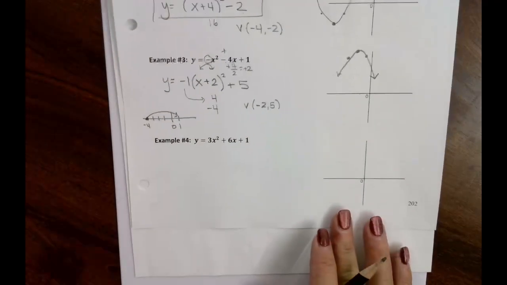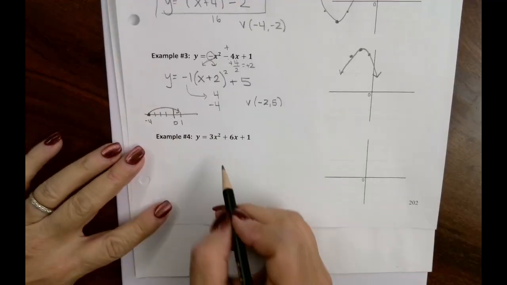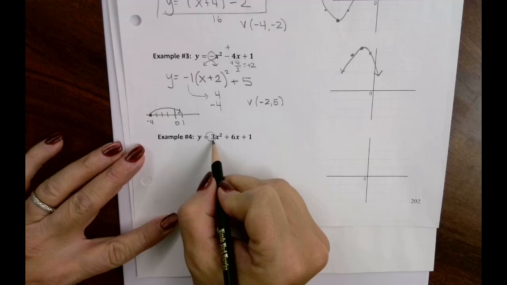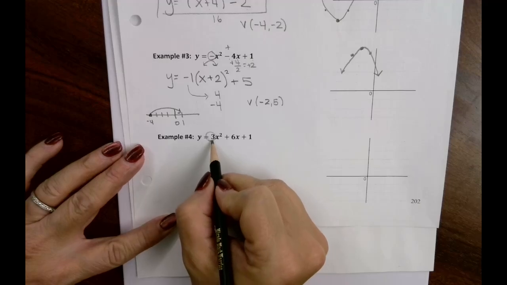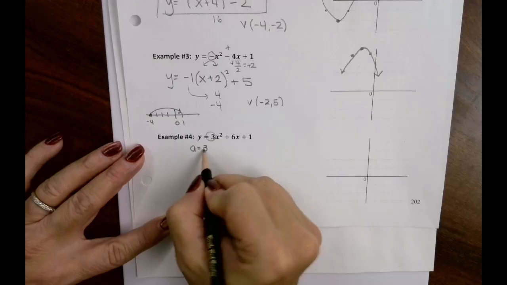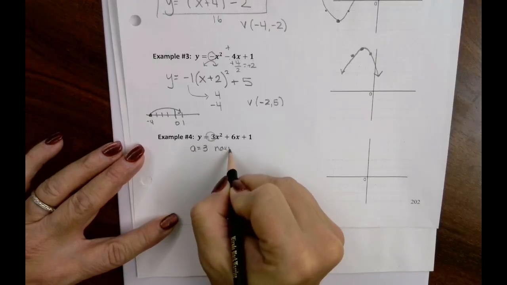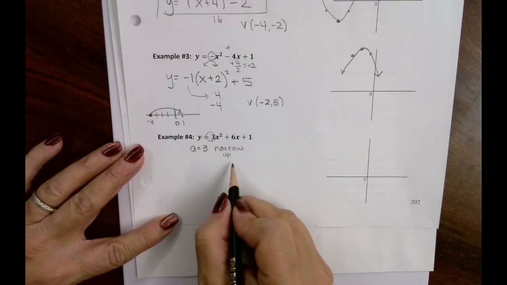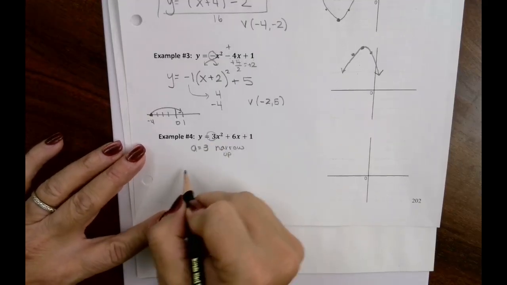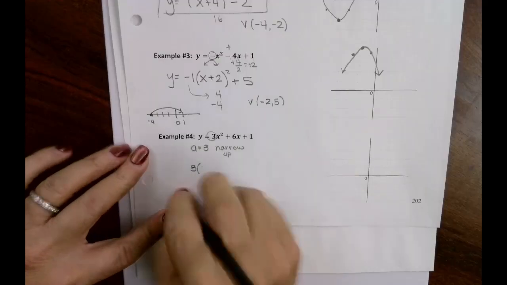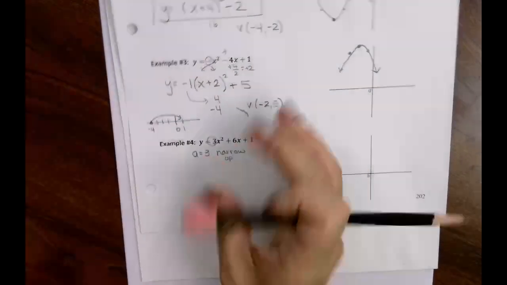All right, let's do one more here where we have a coefficient. So again, I have to factor this coefficient out first. I know this is an a value that's positive, so if a equals 3, I know that this is going to be narrow and it's going to open up. So I know that right away, okay? So what I'm going to do is factor this 3 out, and I'm going to have, actually, I don't want to do it that way, hold on. Let me do it this way.